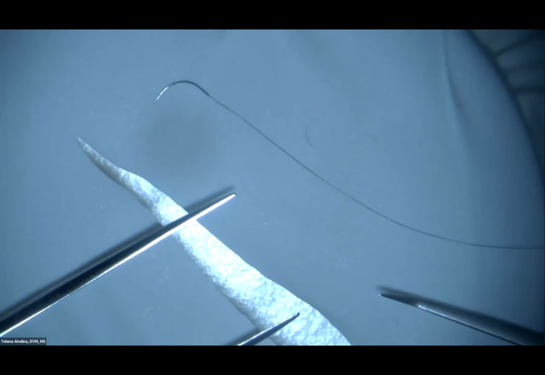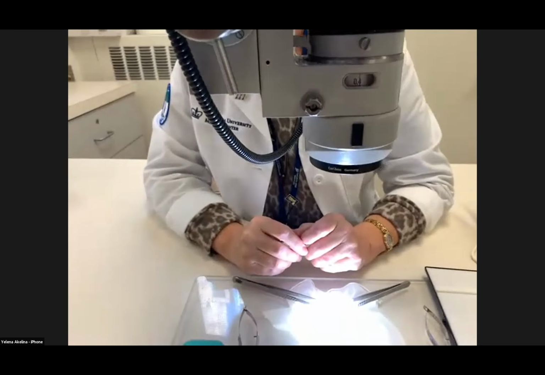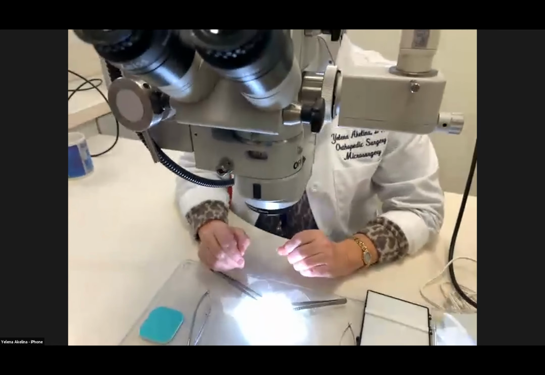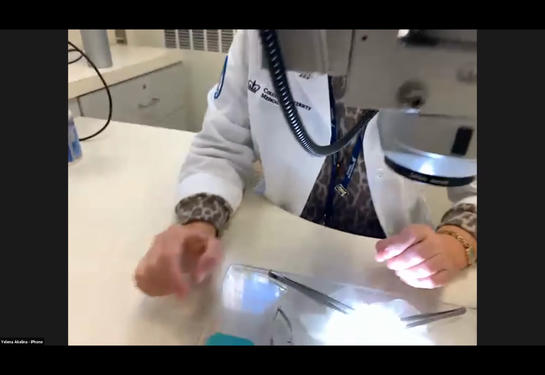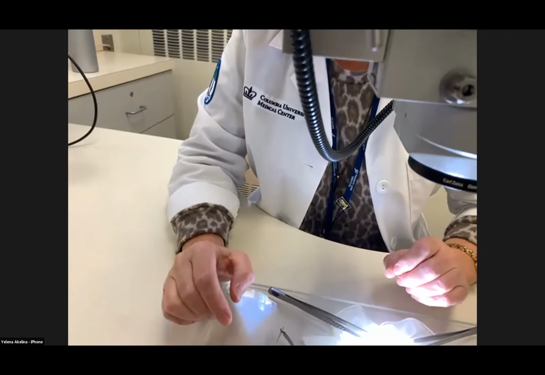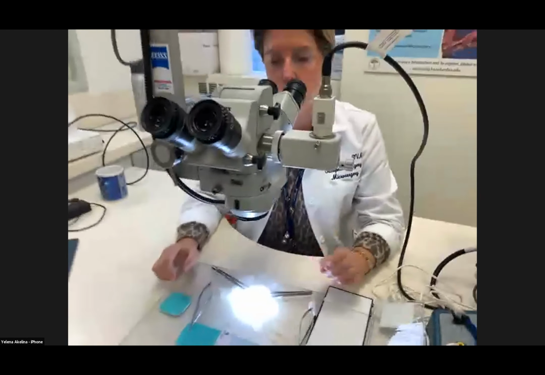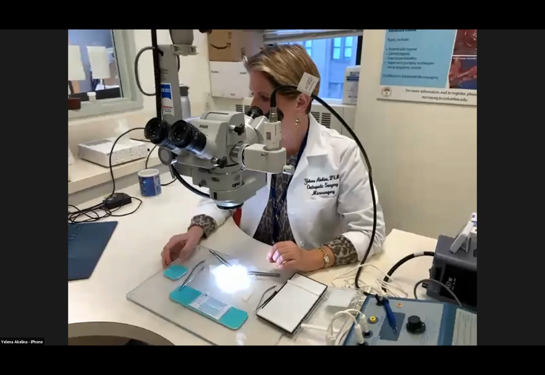We can make it a little central. The white part is out of focus.